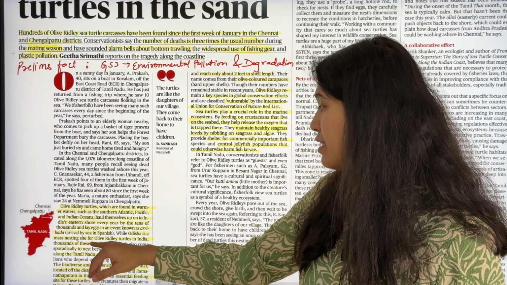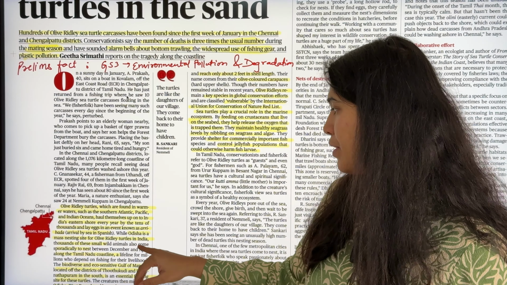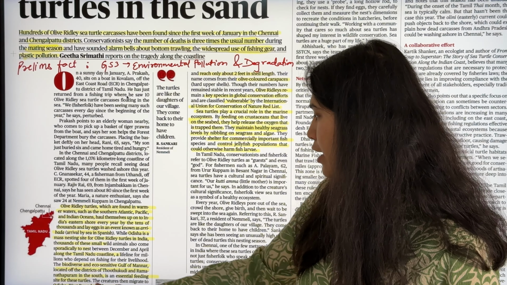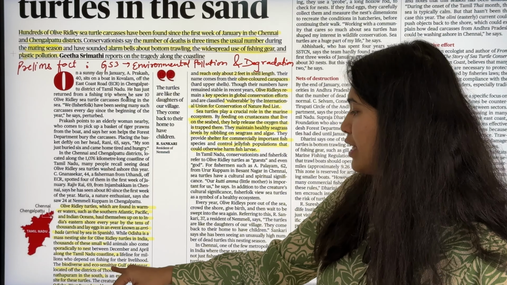Odisha is the mass nesting site for olive ridley turtles in India. Okay, thousands of these small wild animals come to Tamil Nadu also, and they are also found in the biodiverse, eco-sensitive Gulf of Mannar, Thoothukudi, and Ramanathapuram in the south. So these are also famous areas.